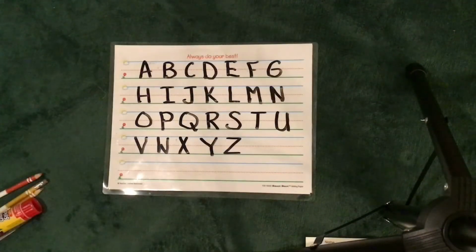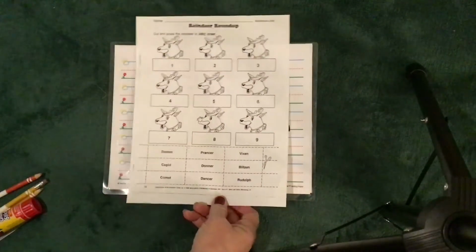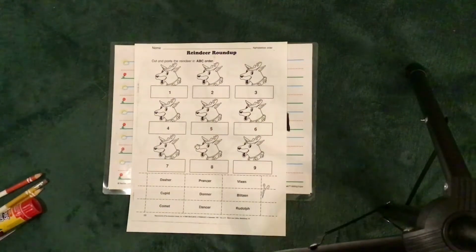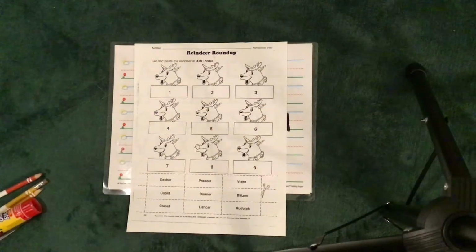All right, so here is the worksheet we're going to be working on today. This is called Reindeer Roundup. The directions say cut and paste the reindeer in ABC order. So whenever we put something in ABC order, it's the same as alphabetical order. So what we're looking at here today is some reindeer. Remember in our story about the Polar Express that our reindeer were a supporting character. They weren't one of the main ones, but they were a supporting character. So we're going to look at those a little more closely today.